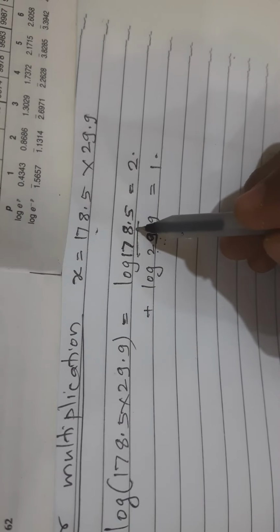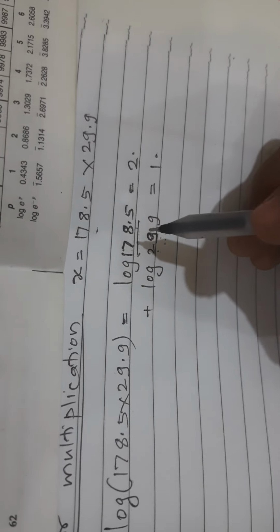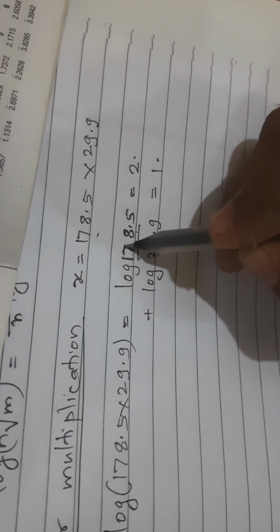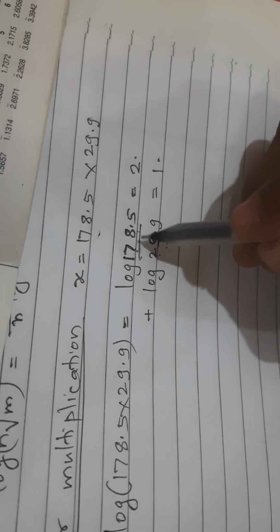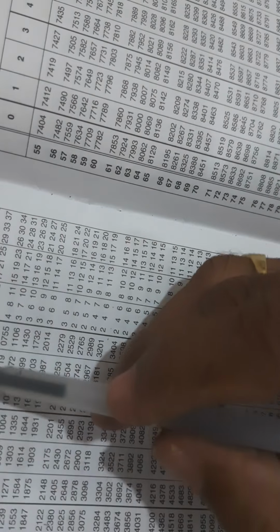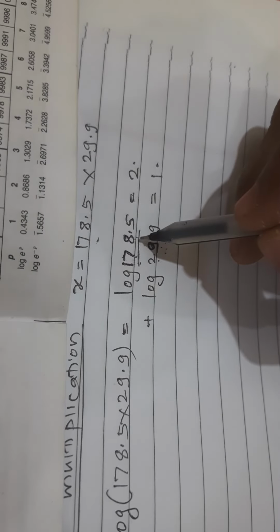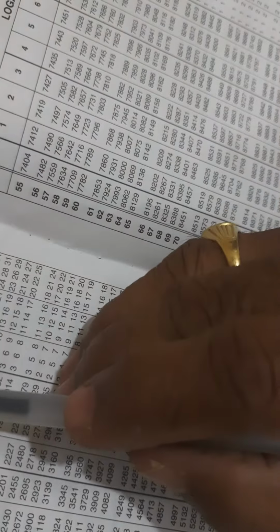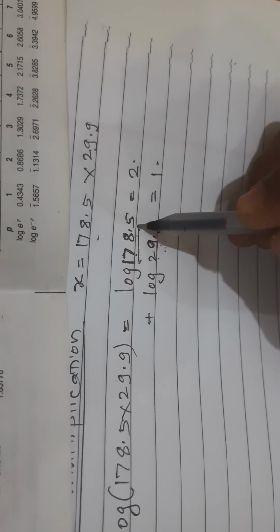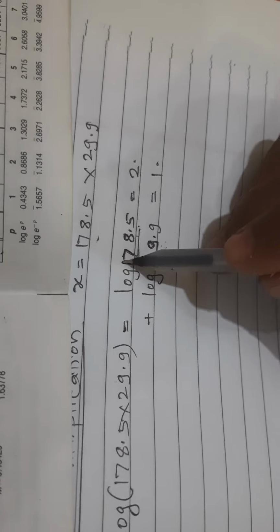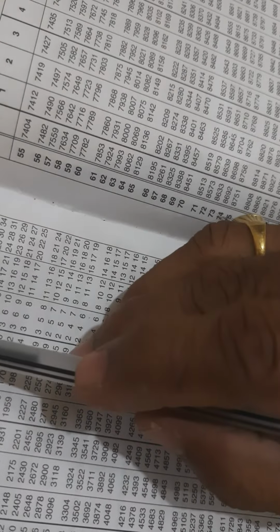Okay, now what we have to find? We have to find the logarithm of 178.5. Then how to find? Now we know in a vertical column there are 2-digit numbers, 10 to 99. Then consider here 17 only. Start from 17, and then in the horizontal column 8. The next number is 8 and the fourth number is 5: 1, 2, 3, 4, 5. Now the first 2 digits are in the vertical column, the third digit in the horizontal column, and the fourth digit in the mean difference. Then how to find?